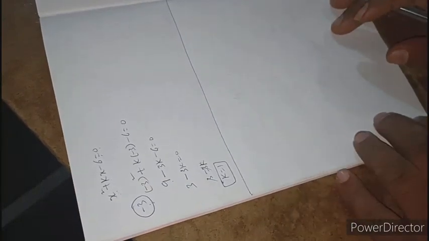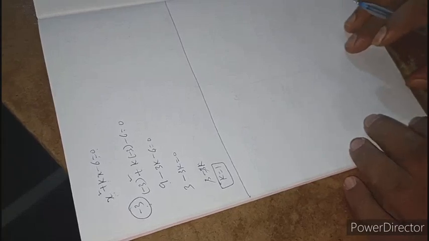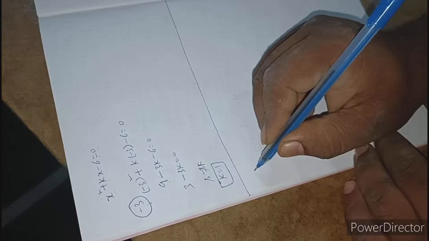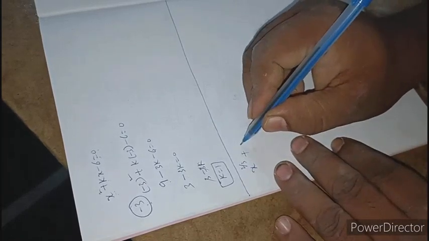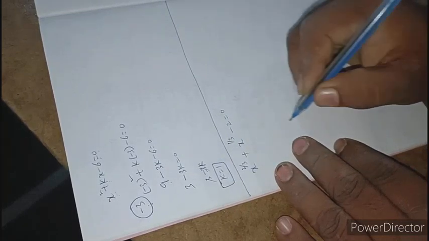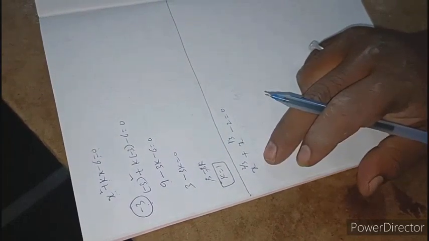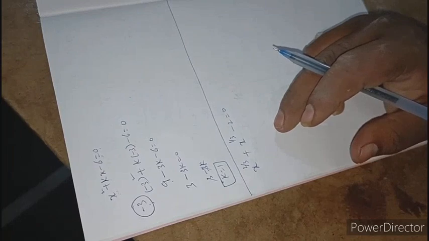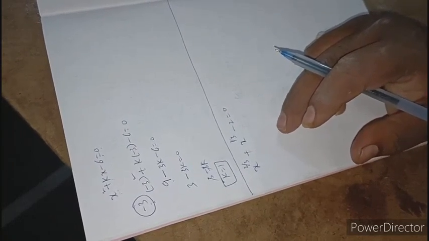Okay, and the next question is: the roots of x power 2/3 plus x power 1/3 minus 2 equals 0 are. Find the roots of this equation. We have to calculate.